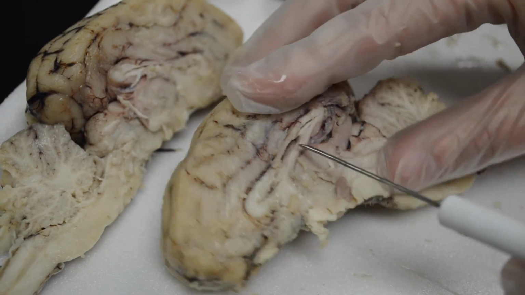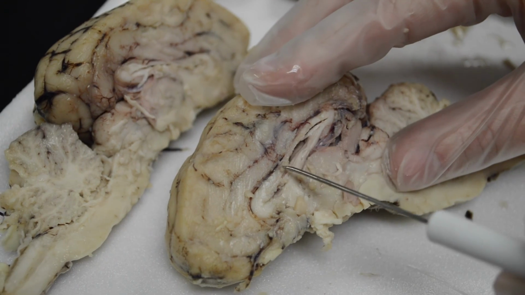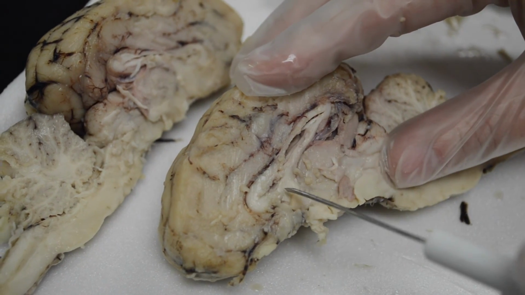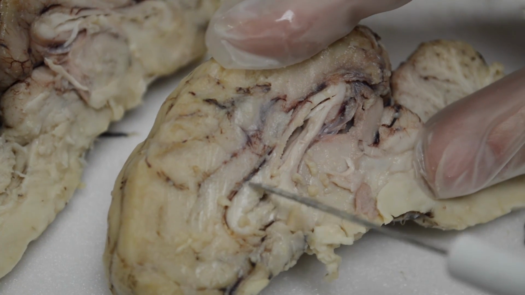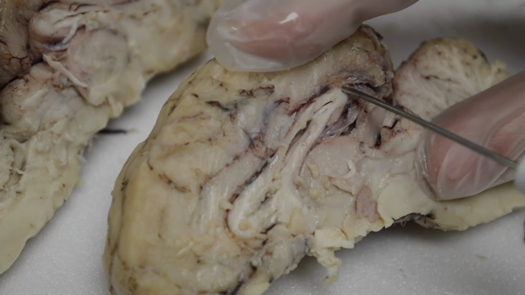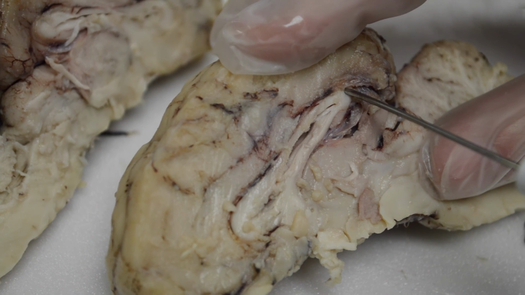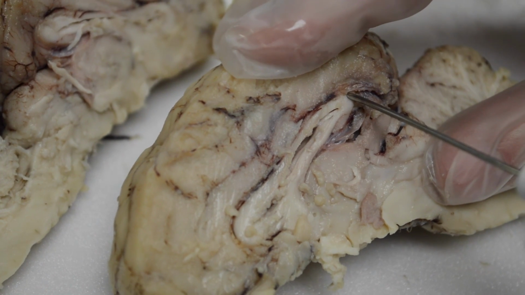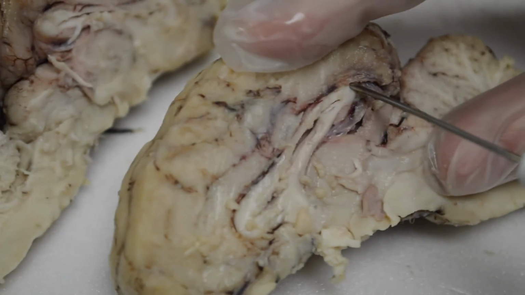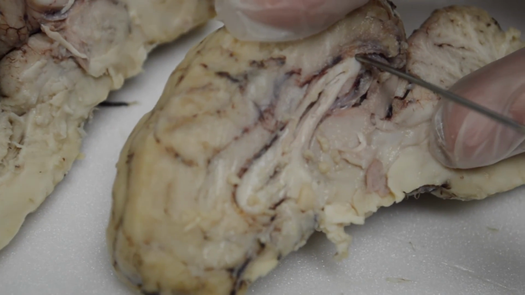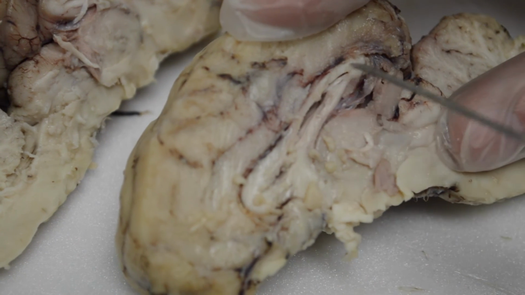Now, let's name these structures below and on top of the ventricles. So this one here that's like a hook, see that there? It starts down here and it comes around the top. Very big, very broad. It's called the corpus callosum, a very famous white matter tract that connects the two hemispheres of the cerebrum, the corpus callosum.